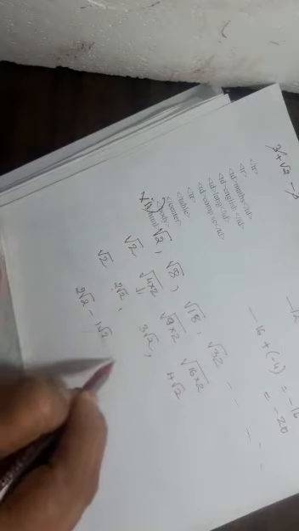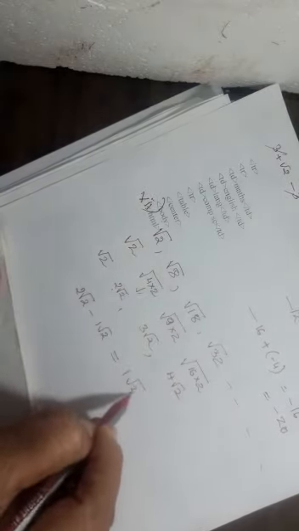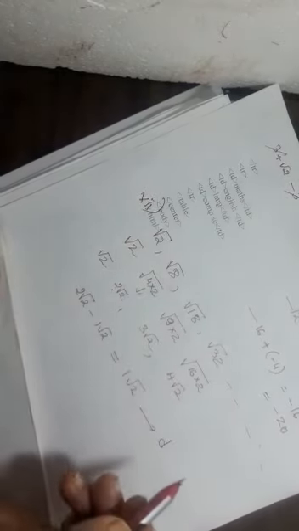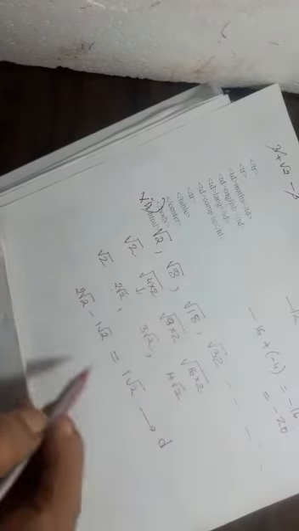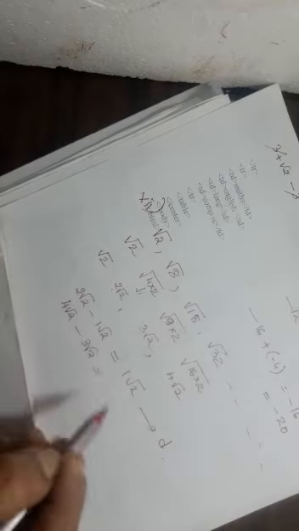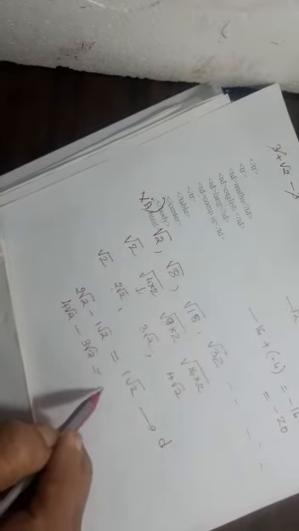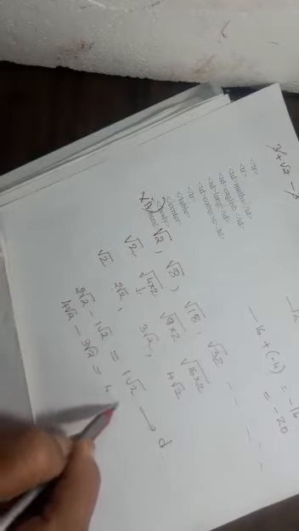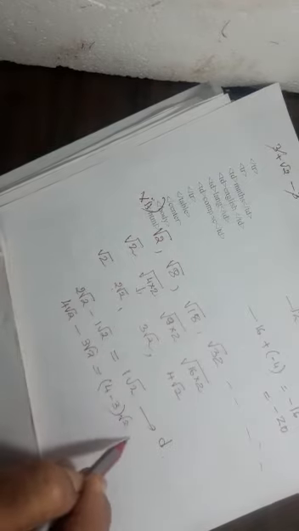So 2 root 2 minus 1 root 2 is equal to 1 root 2. So that is your common difference, d. Suppose you want to see the next two terms. 4 root 2 minus 3 root 2 is equal to 1 root 2, because 4 minus 3 is 1, so 1 root 2. So you have the common difference here, and now you should be able to write the next terms. You have to see the pattern here, then you will get the idea.